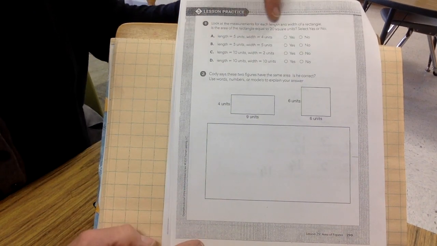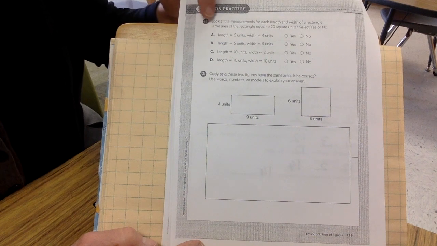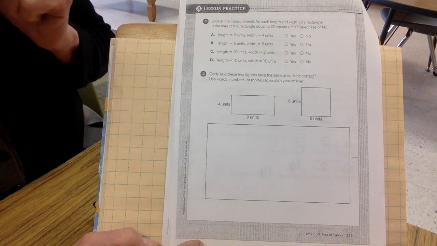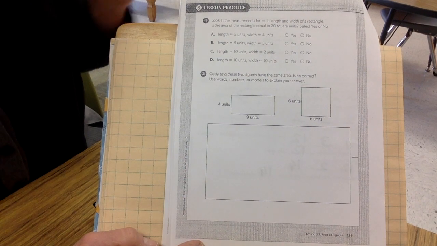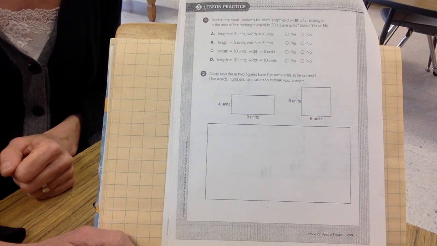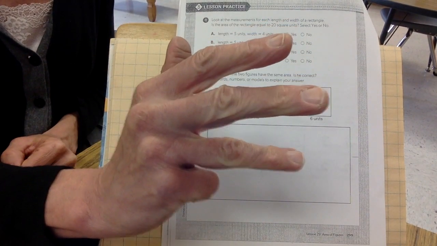It says, look at the measurements for each length and width of a rectangle. Is the area of the rectangle equal to 20 square units? Select yes or no. A, length 5, width 4. All right, let's do 4 5s. 5, 10, 15, 20. That's a yes.